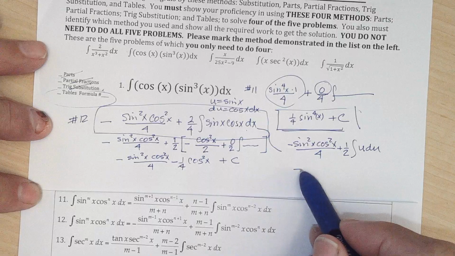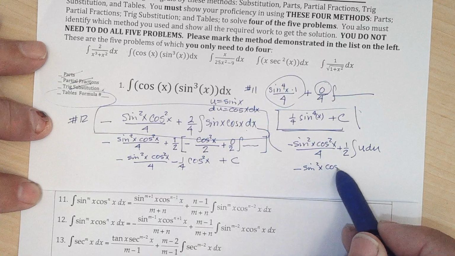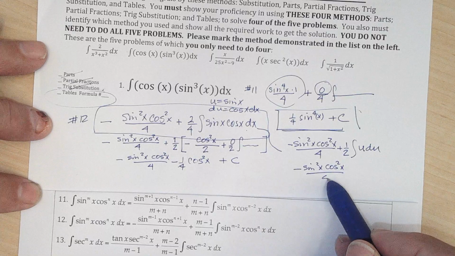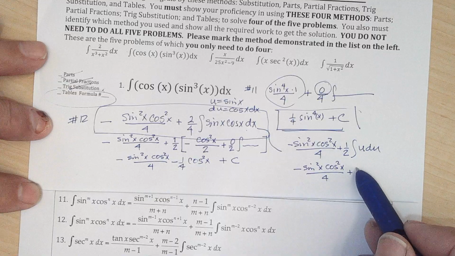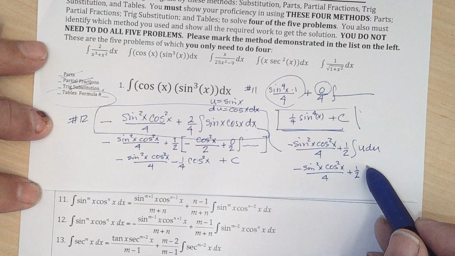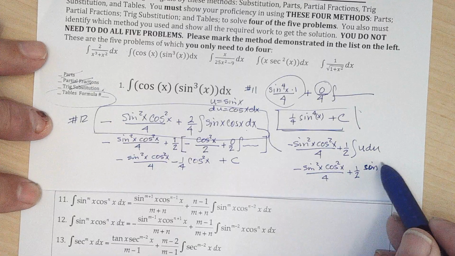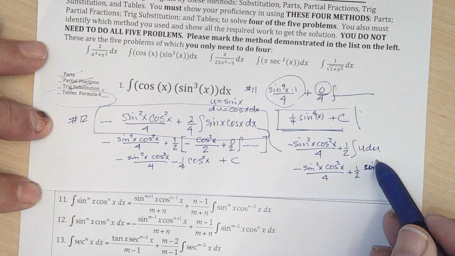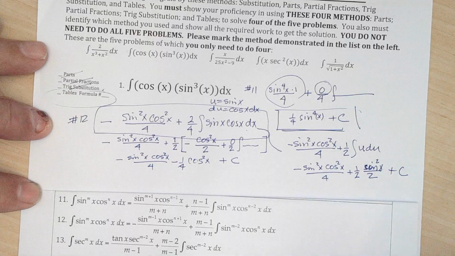so I would get minus sine squared x cosine squared x over 4 plus 1/2 u to the 2, so that's cosine x to the 2 over 2 plus c.